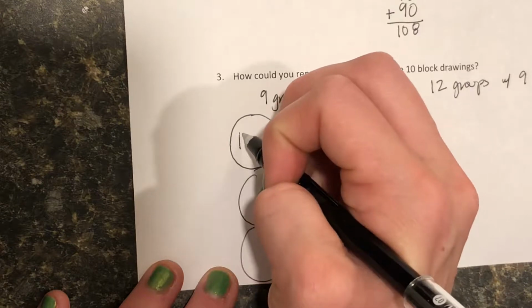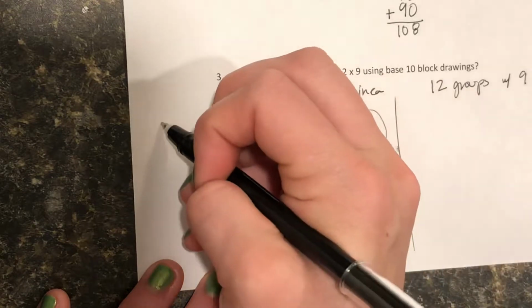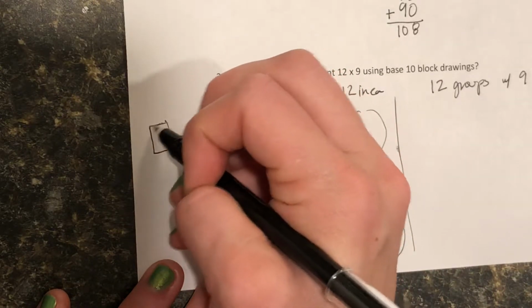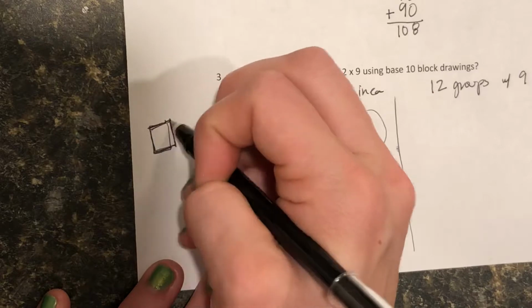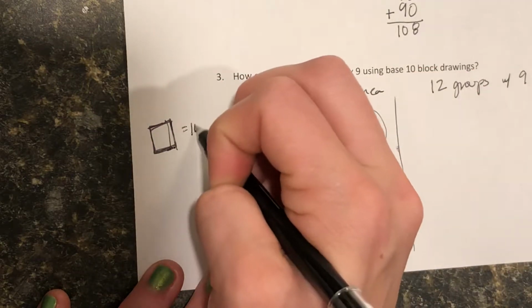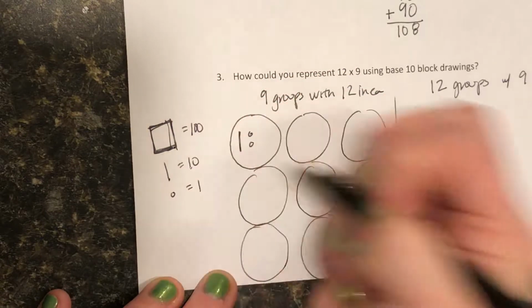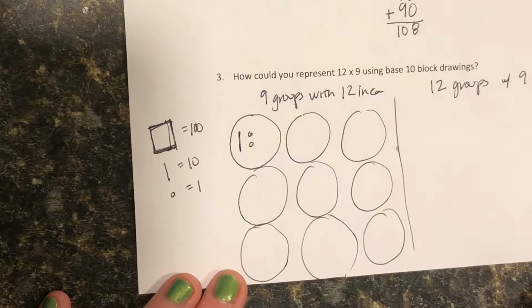I would represent 12 by showing a 10 and 2 ones. Remember, in our base 10 block representation, that's what 100 looks like, that's what a 10 looks like, and that is what a 1 looks like.